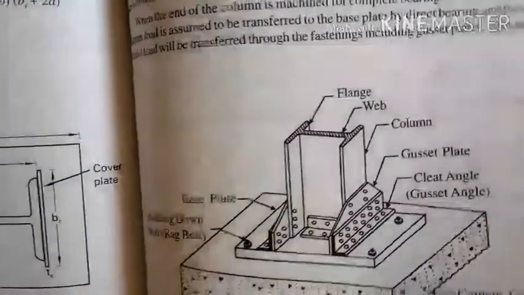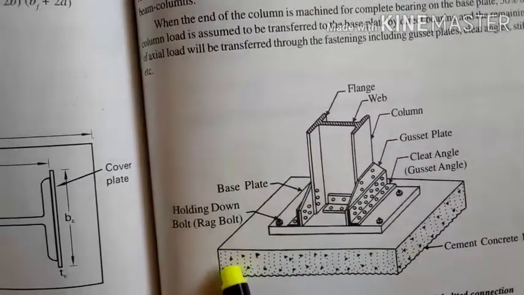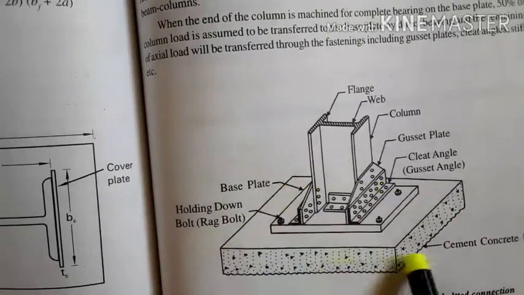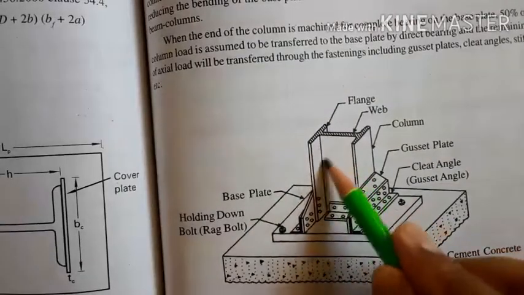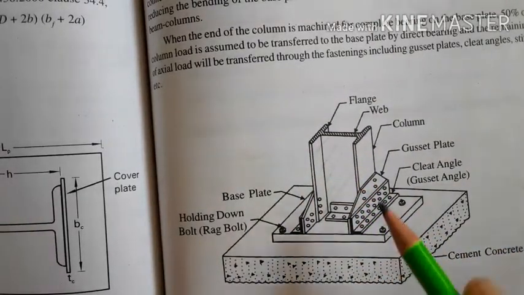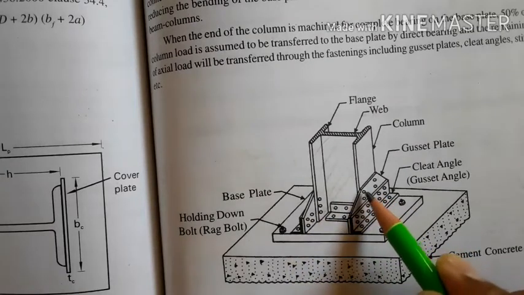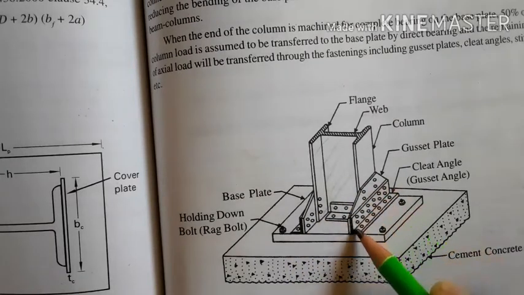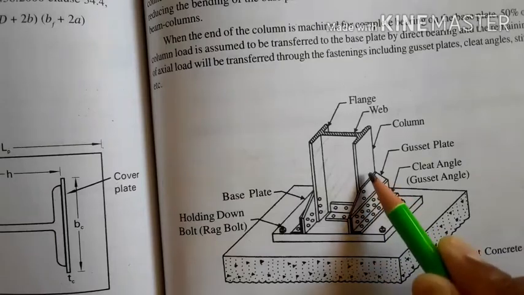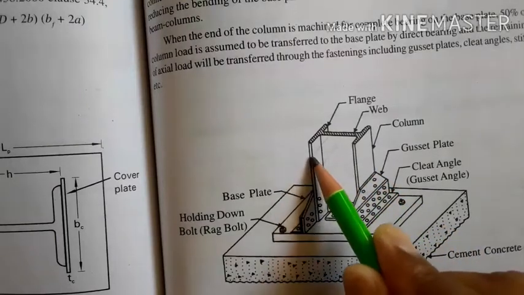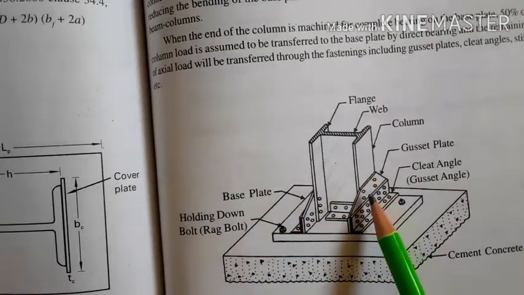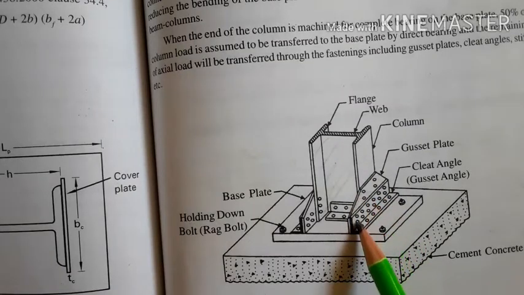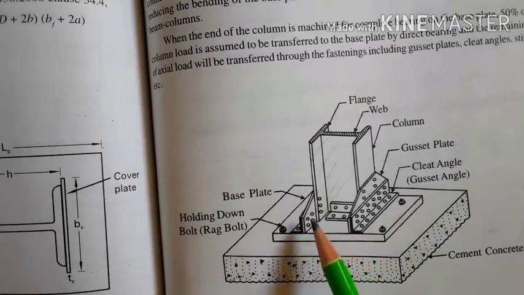Like this. Okay. So in this picture, this is a concrete pedestal, and this is the column. This column is provided with the gussets. These are the gussets, just plates provided on either side of the flange. This is a flange, and this is a flange. This is a web. And here gussets are provided, and gussets are connected with angles. This is called gusset angles, both side gusset angle.